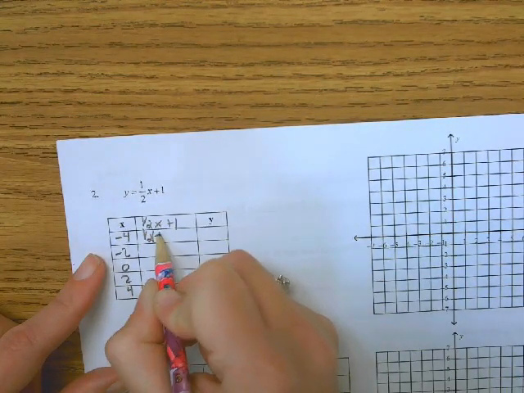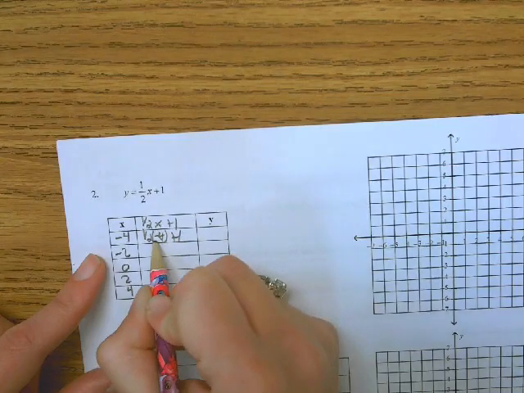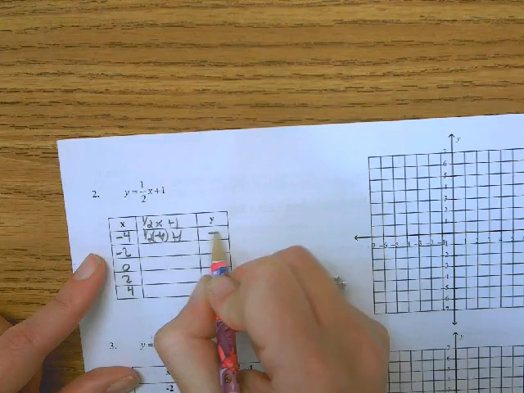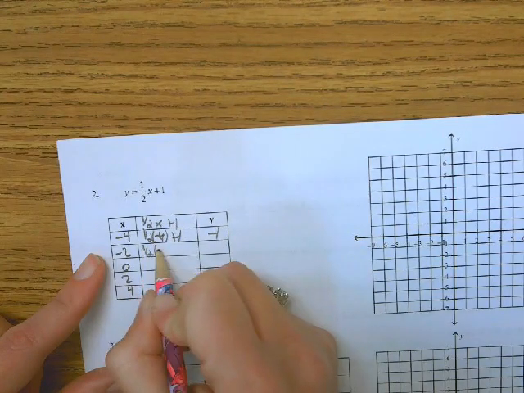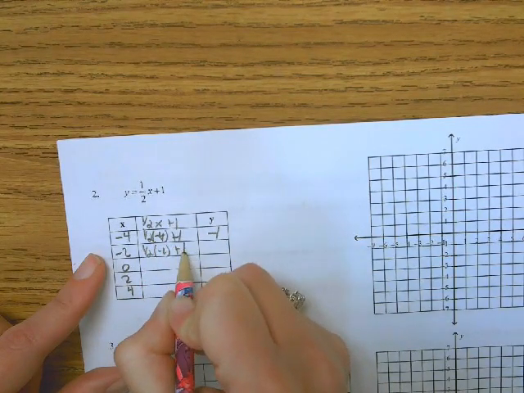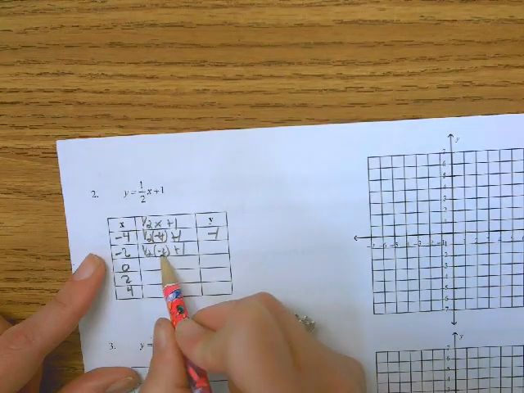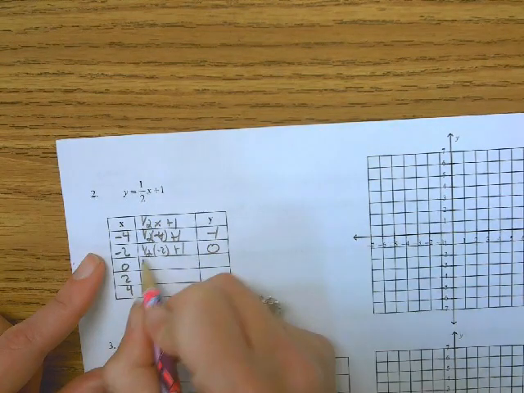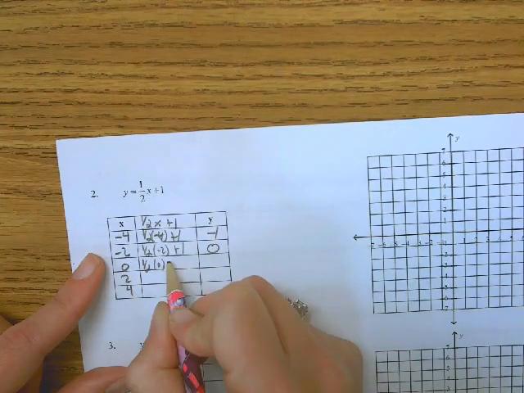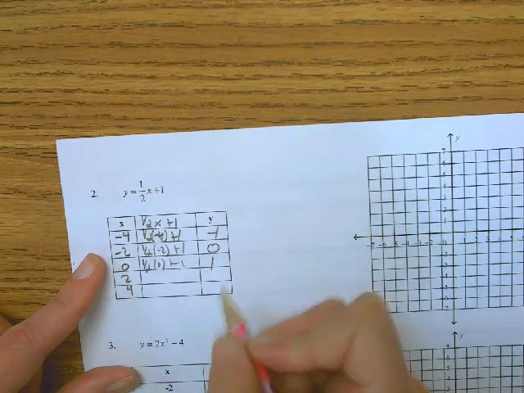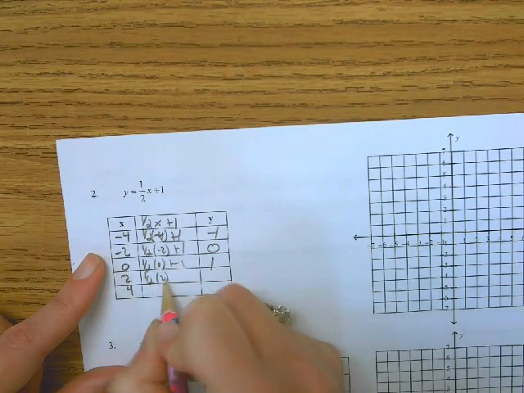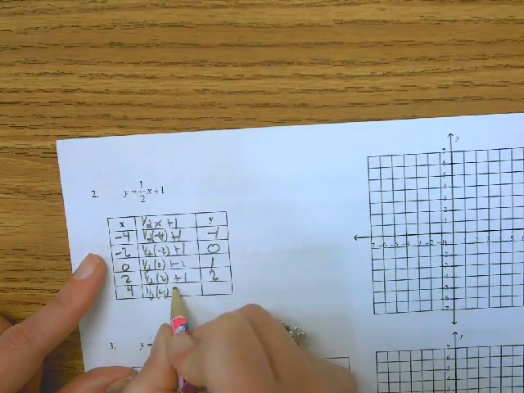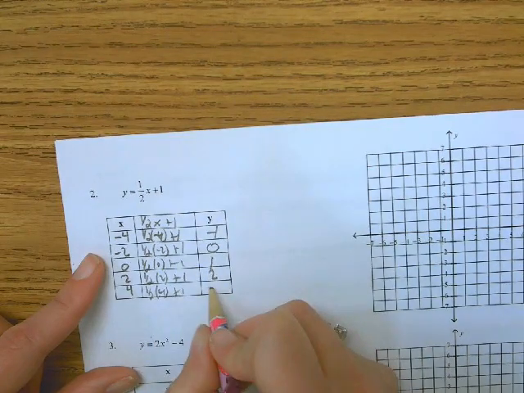So 1/2 of -4 plus 1. Well, half of -4 is -2, plus 1 is -1. Half of -2 is -1. -1 plus 1 is 0. Half of 0 is 0, plus 1 is 1. Half of 2 is 1, plus 1 is 2. Half of 4 is 2, plus 1 is 3.